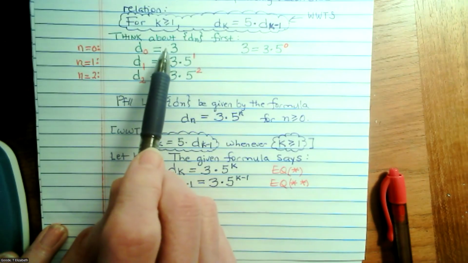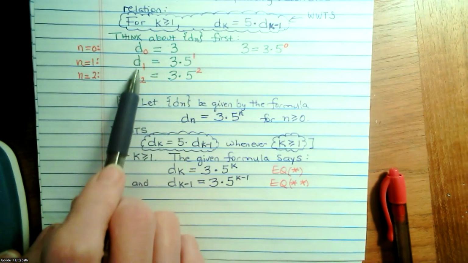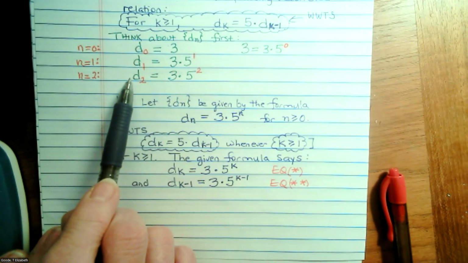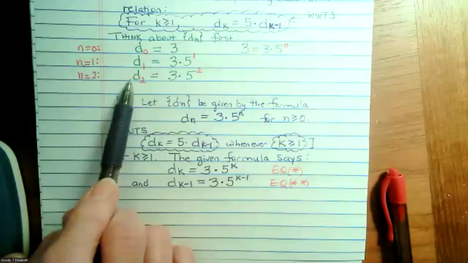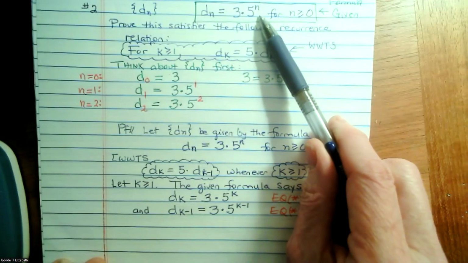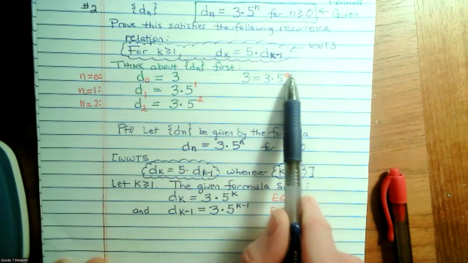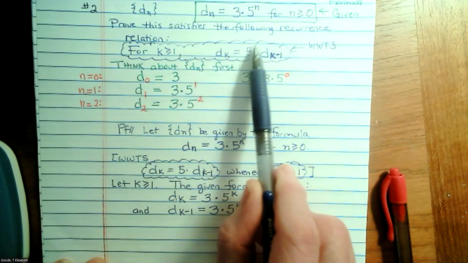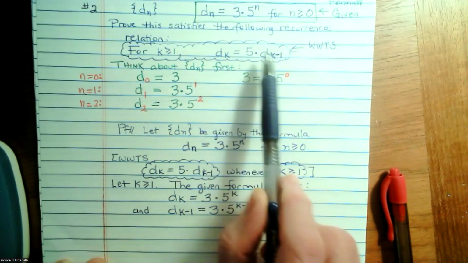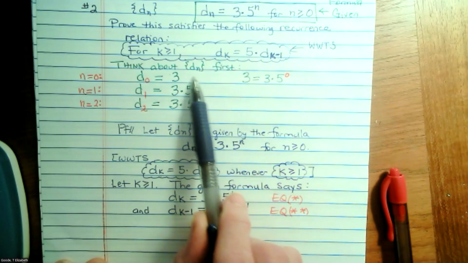The only reason I wanted to go through a few steps of looking at the first few terms is because that's the first step to getting our heads around what this formula even builds, right? And we can see, oh, okay, we're multiplying by 5. That's all this says, is we're multiplying by 5 to get the next term. See?